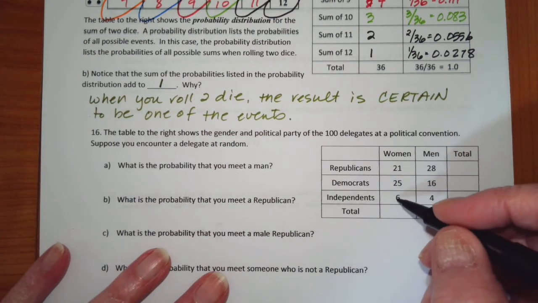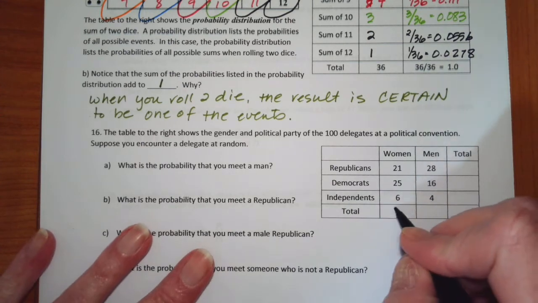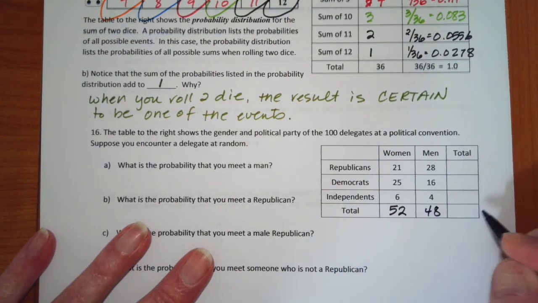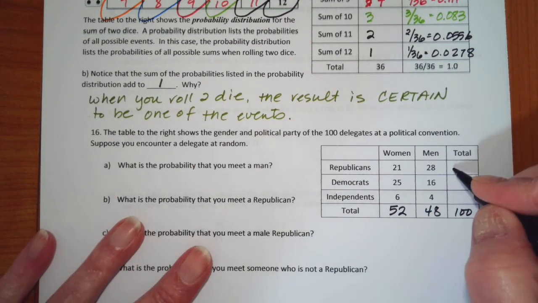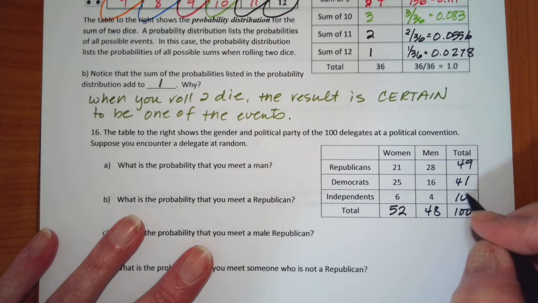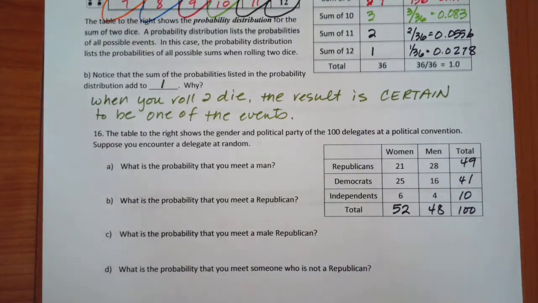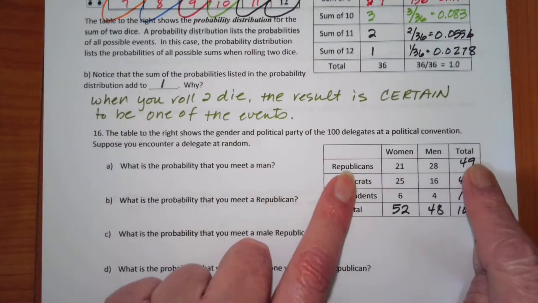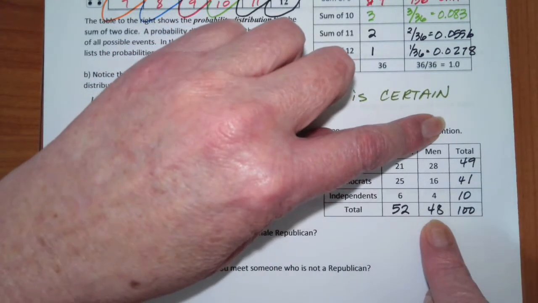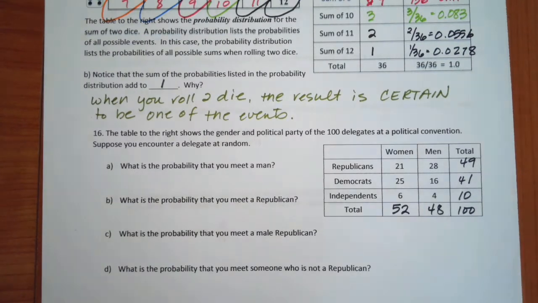So 21 plus 25 plus 6 is 52. That gives me 48. The total is 100. This is 49. This is 41. This is 10. So now I know exactly what I'm looking at. This is total Republicans, total Democrats, total women, total men, total delegates.